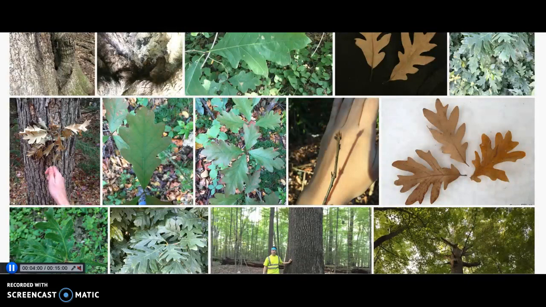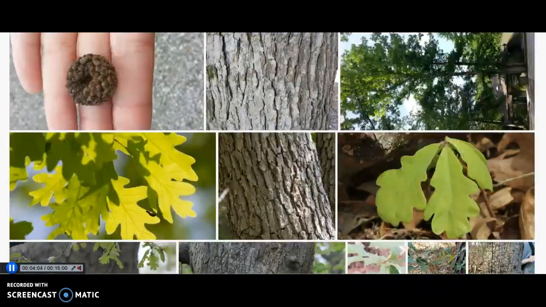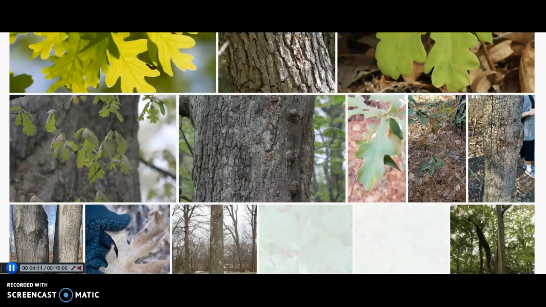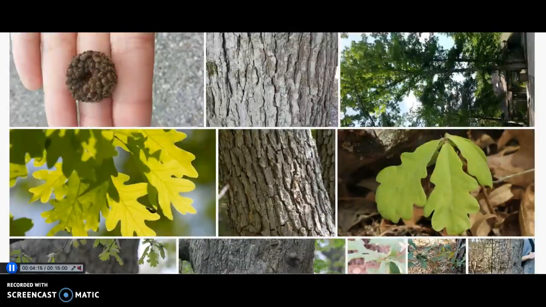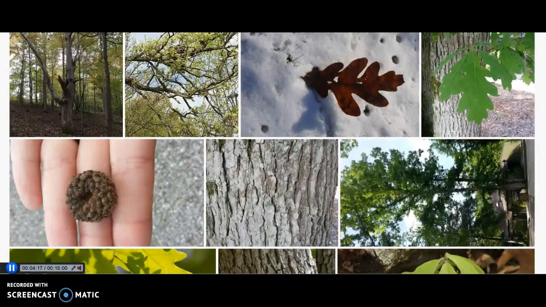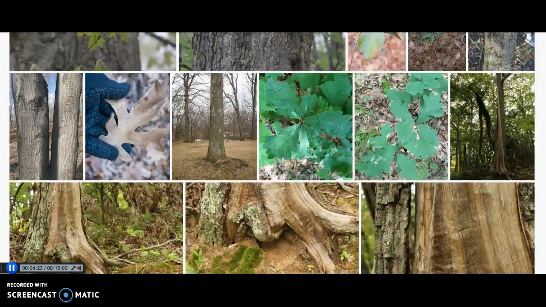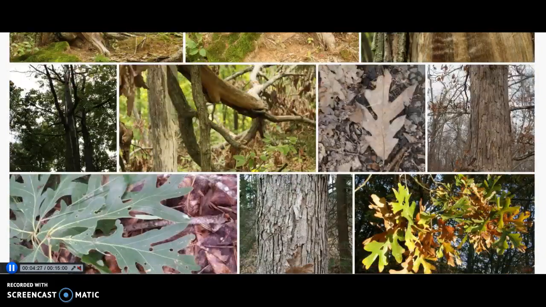Some other characteristics of white oak include sort of grayish or light colored bark. You can see that here. The bark tends to be a little bit more flaky and not quite as blocky or hard as that of a red or black oak. However, the wood is still high in quality, and it's prized for furniture and other uses.